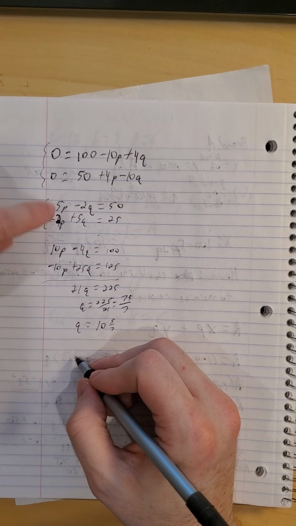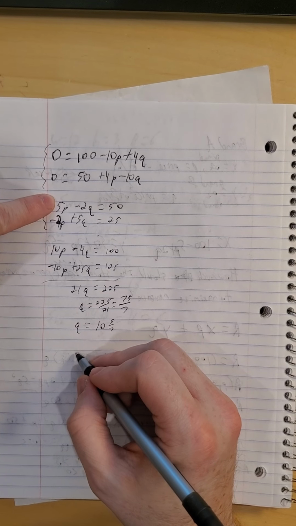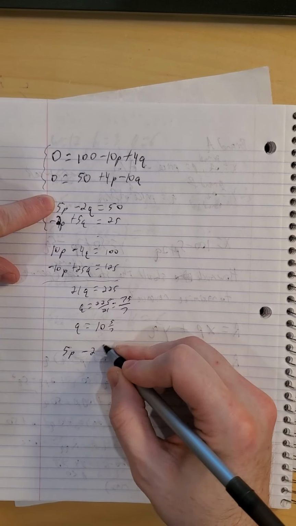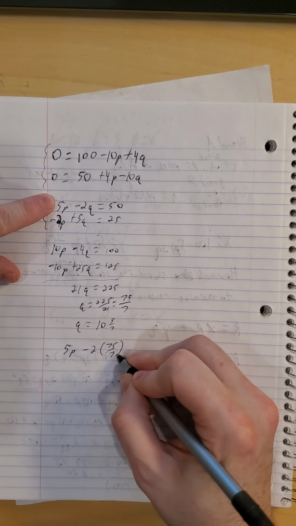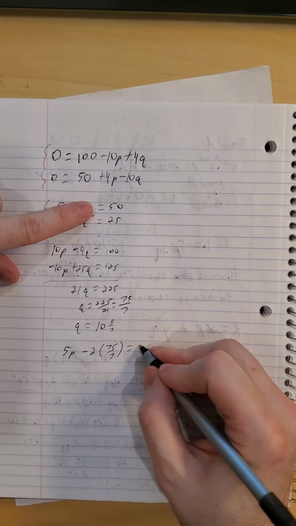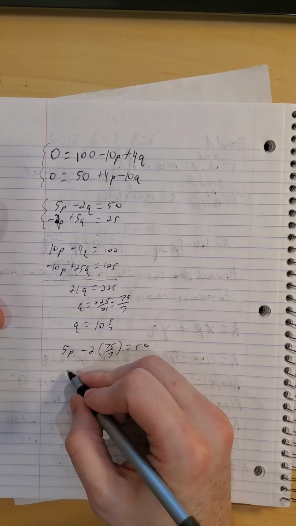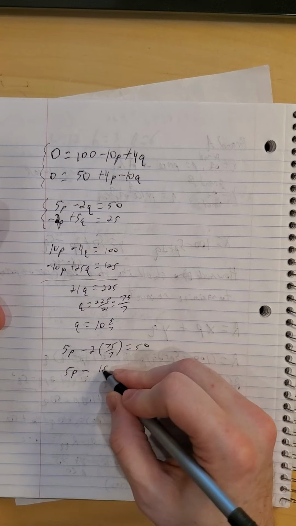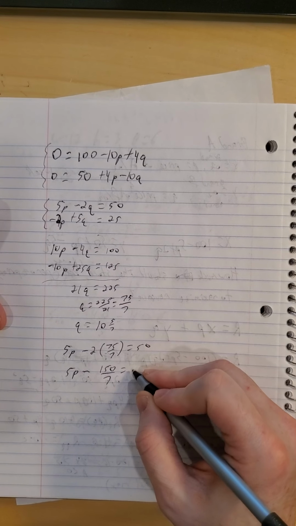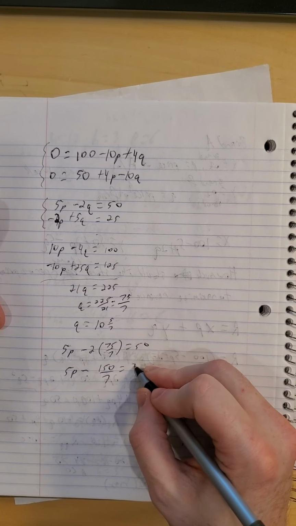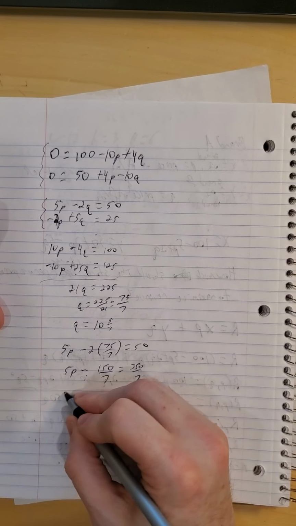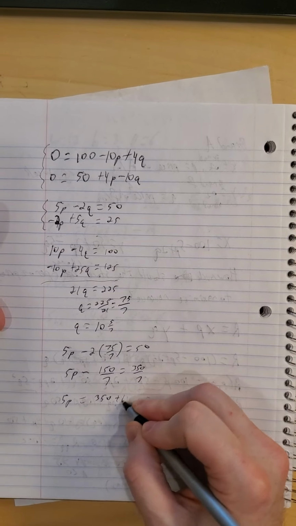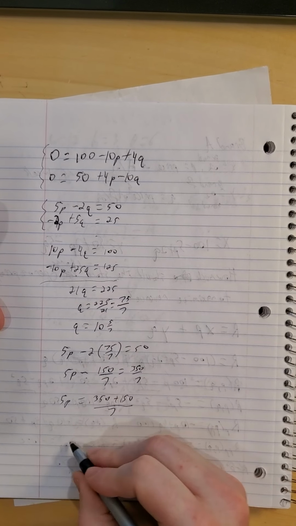And finding the p, we just do a little substitution. So 5 times p minus 2 times 75 sevenths is equal to 50. So 5 times p minus 150 over 7 is worth 50, which would be 350 over 7. So 5p is 350 plus 150 all over 7.